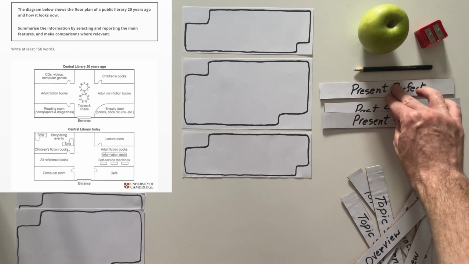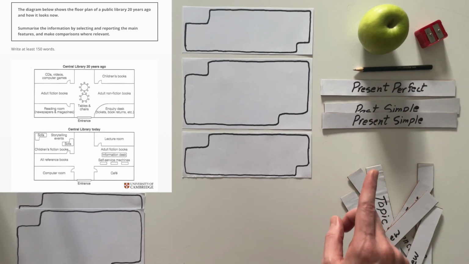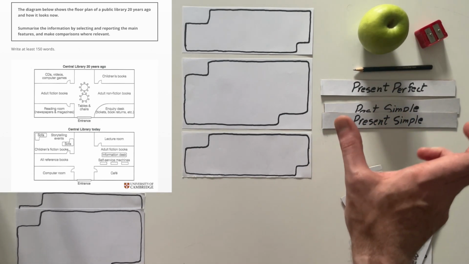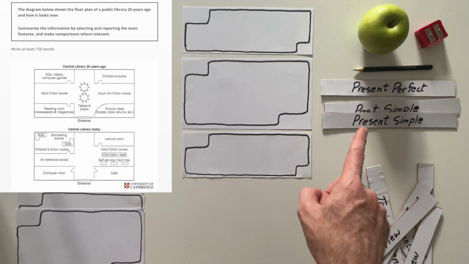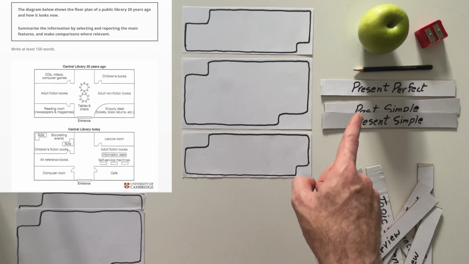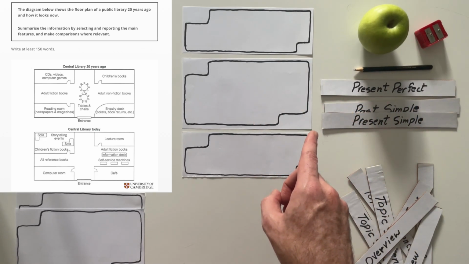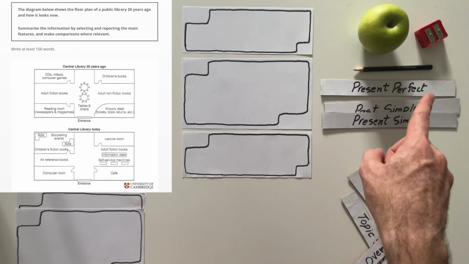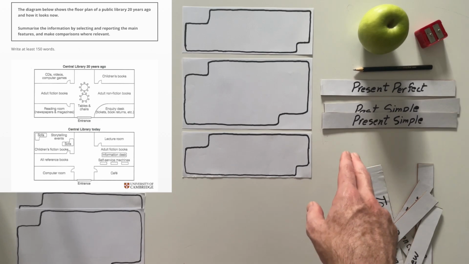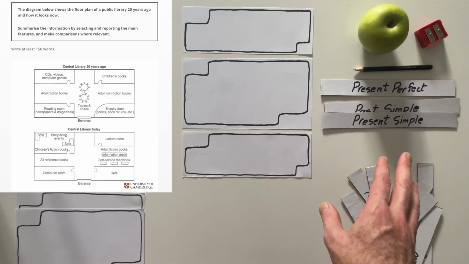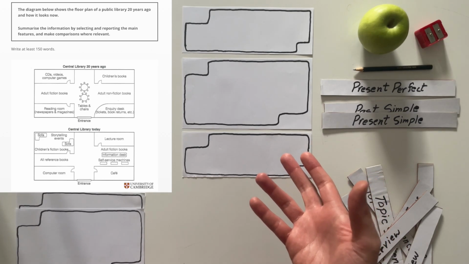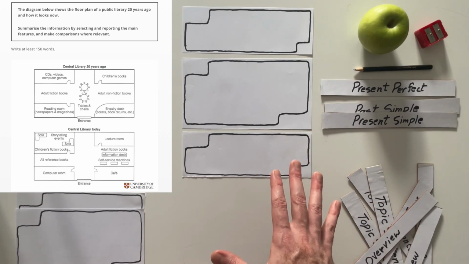Why am I putting them here? Number one, to always remind myself the elements that I need to consider. I always need to consider if my sentences make sense and they are within this parameter. Are they present perfect tenses or past or present simple tenses? And the second thing is that during the exam, you're under stress.